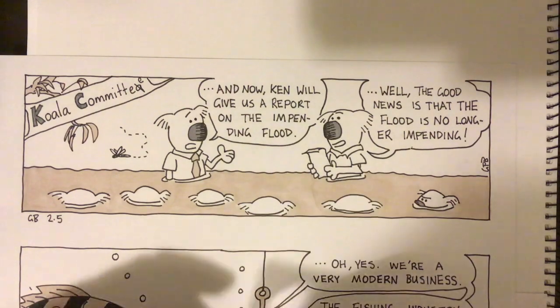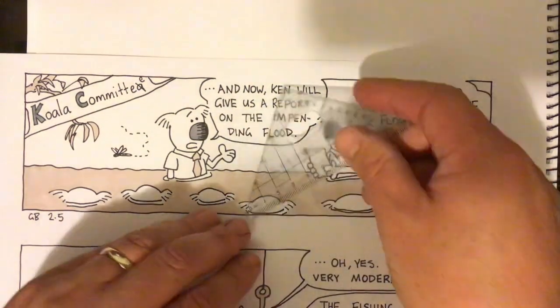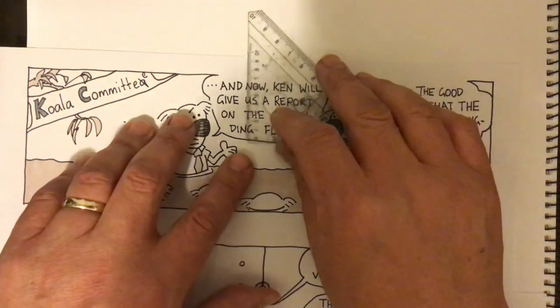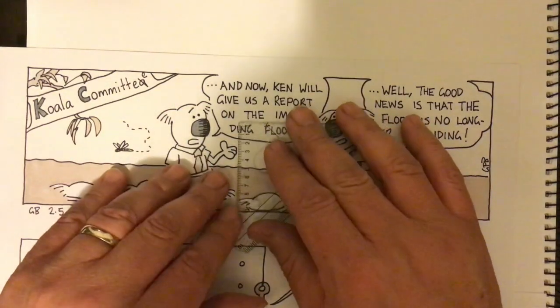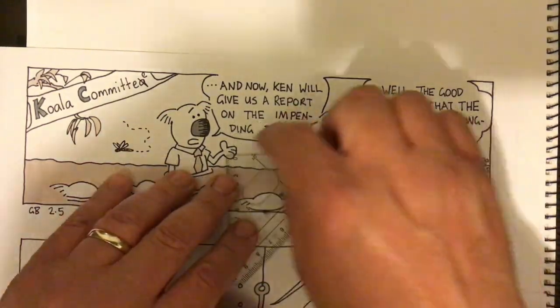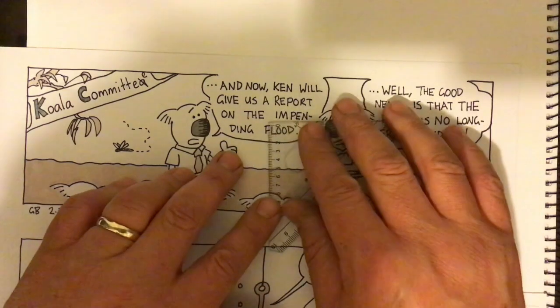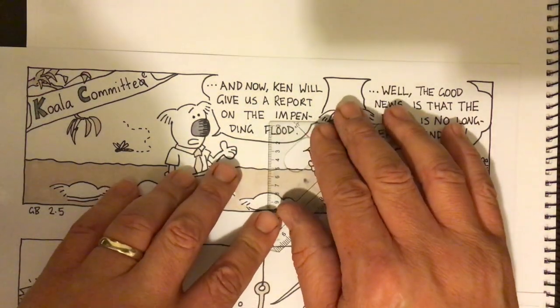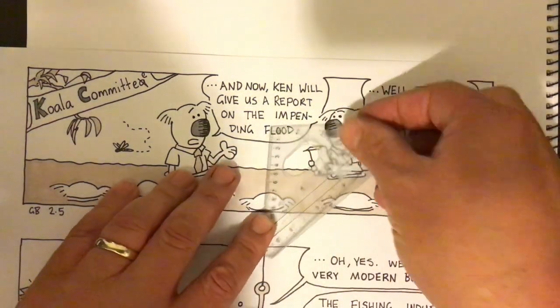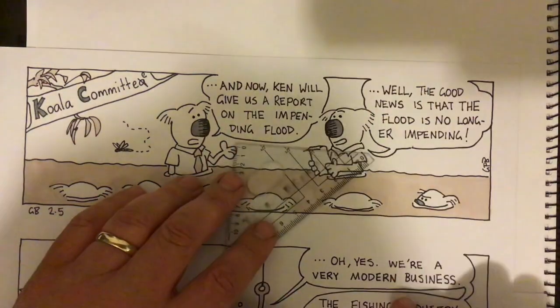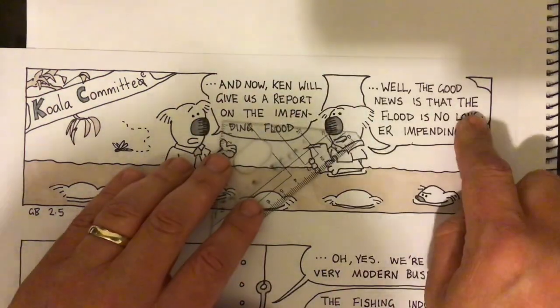So initially with my lettering, I would pretty much make it about 5 mils or 5 or 6 mils from top to bottom. If you take a look at this letter F here, if you can just see it, that's about 5 mils. So this is a 5 mil thickness. And so I was quite happy with that.